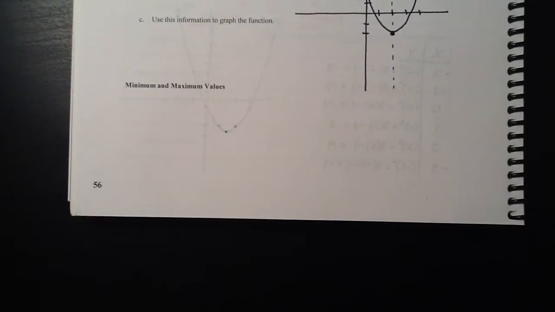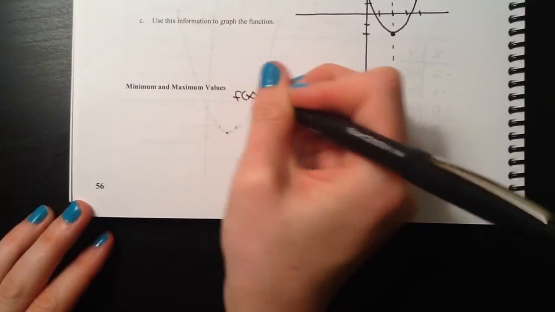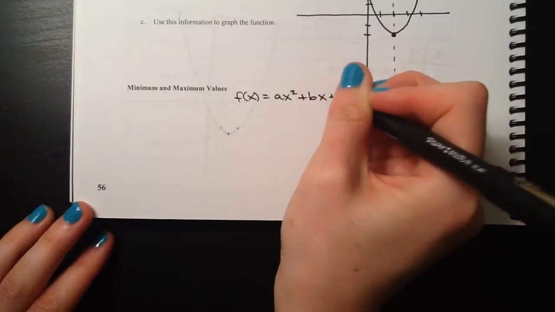So in the first video I mentioned that the vertex could either be the lowest point or the highest point. In this video we're going to learn how to distinguish between the two. So just as a reminder, I'm going to write our quadratic equation right here, just so I can reference back to the variables and the letters.